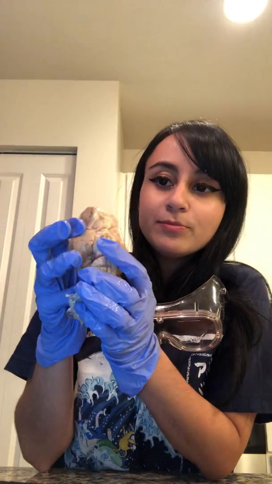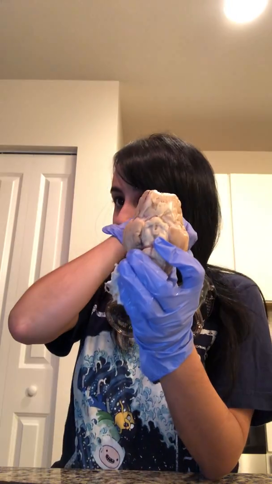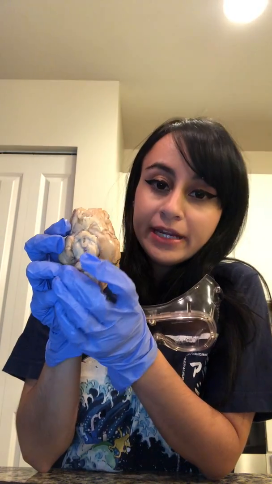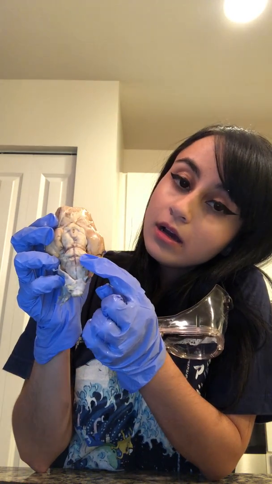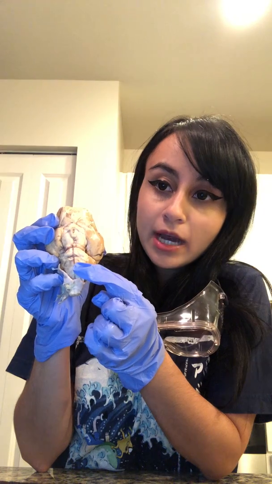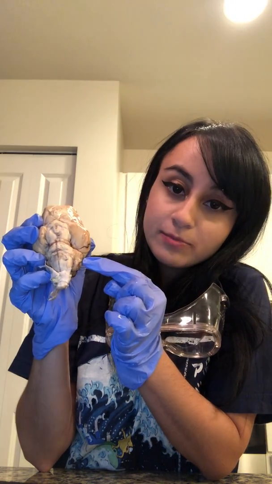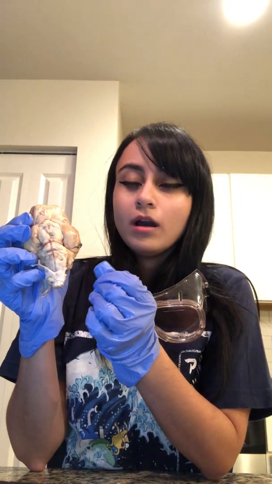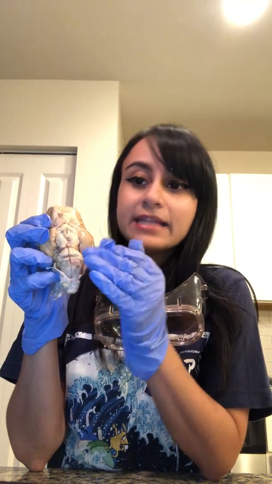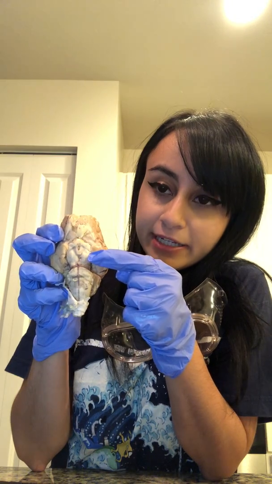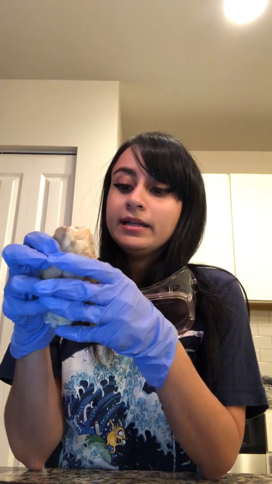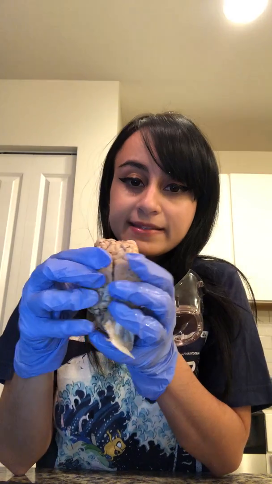The midbrain would be right here, followed by the pons, the medulla oblongata, and the cerebellum, as we mentioned before. This aspect also shows us the mammillary body that's located around here. And we can pull apart this longitudinal fissure to show the corpus callosum. How awesome.